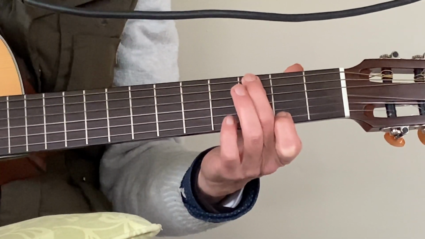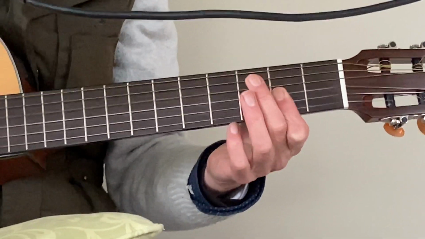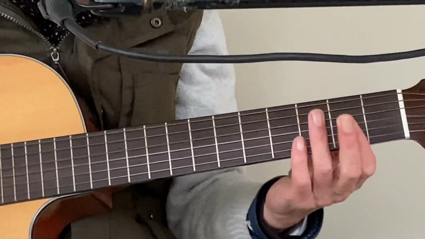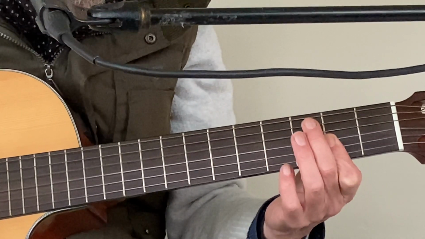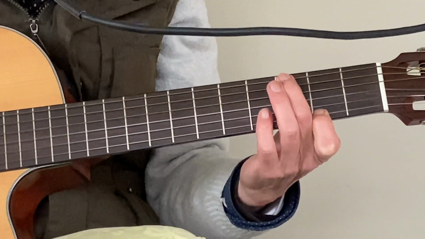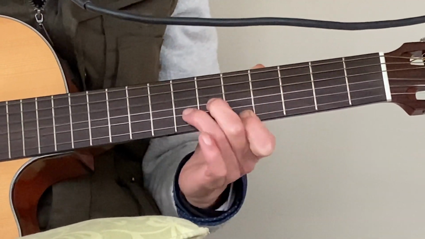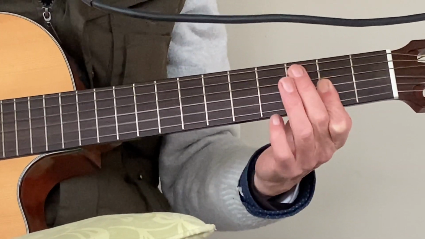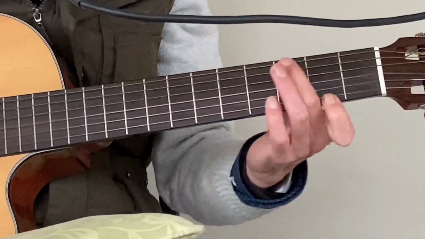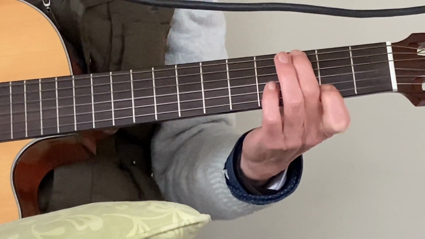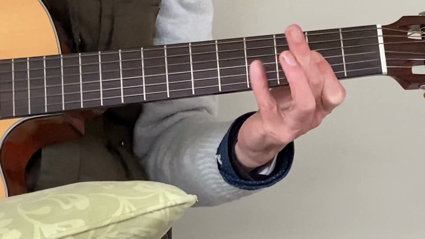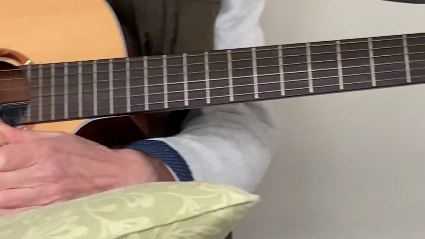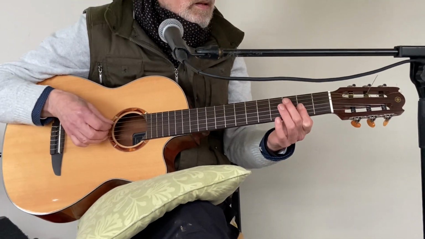We have a G major 7, so we've got D major 7. Again, two nice chords to mess about with, easy to play.